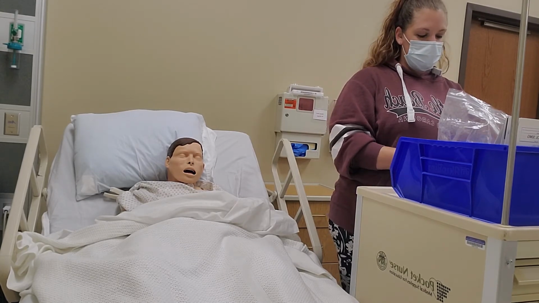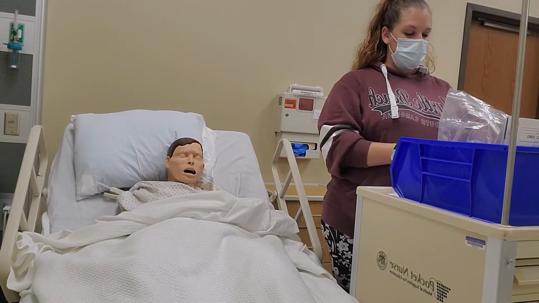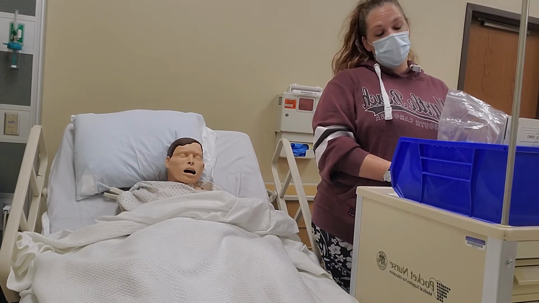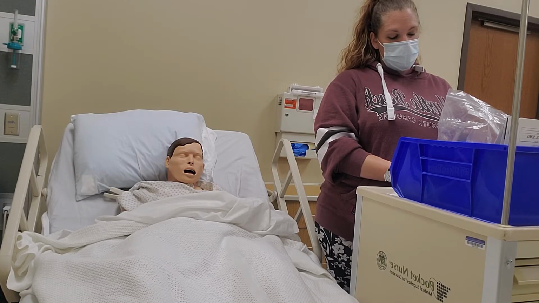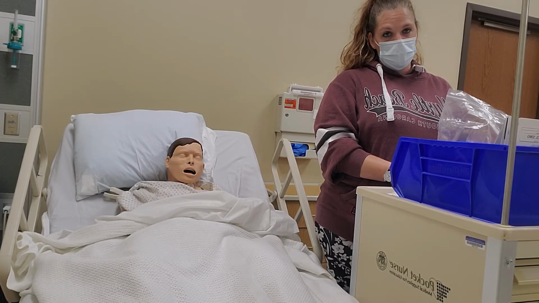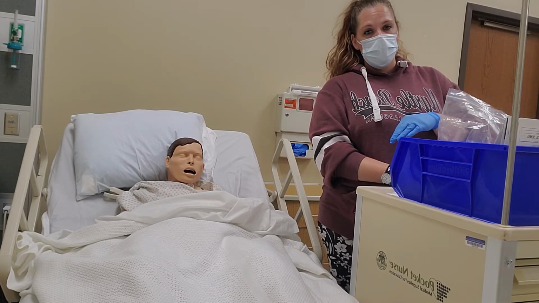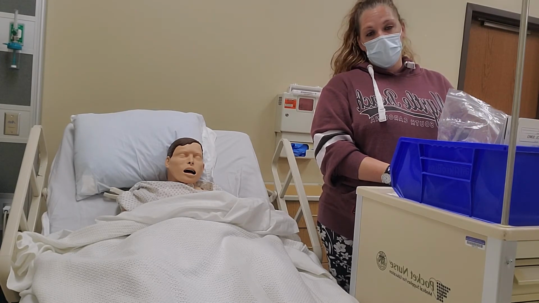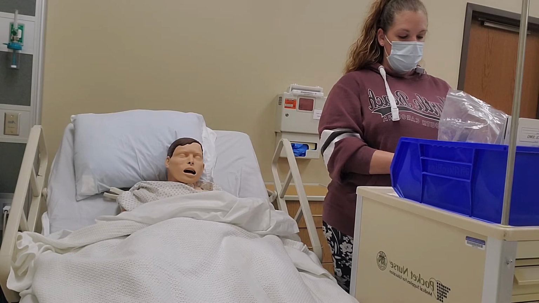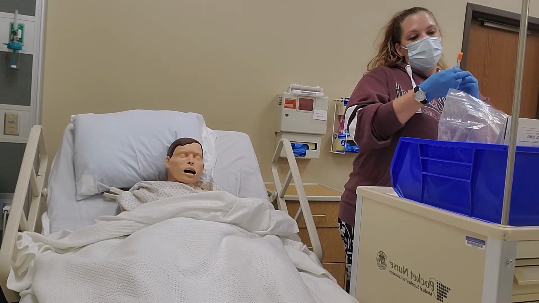Being that we're going to draw up 5 units of each, I'm going to need 10 units of air. I will inject 5 units of air into the NPH one, and then 5 units into the regular, and then start drawing up from the regular. So 10 units.